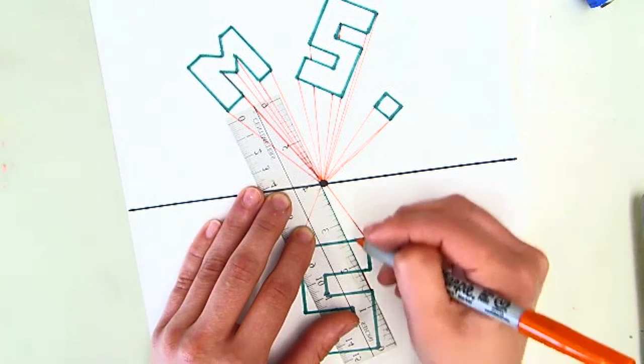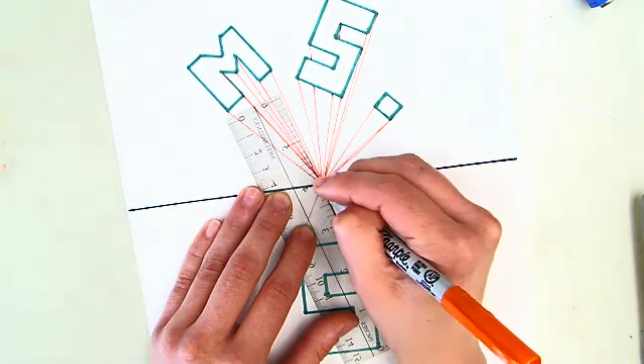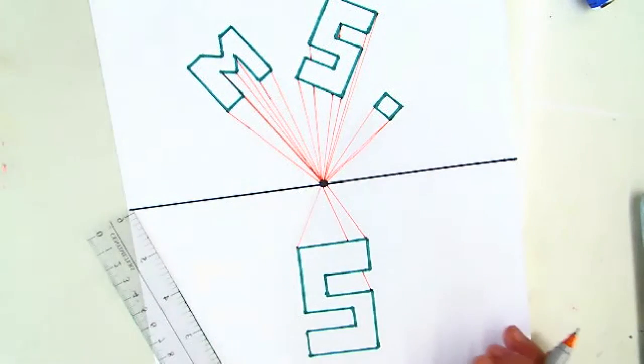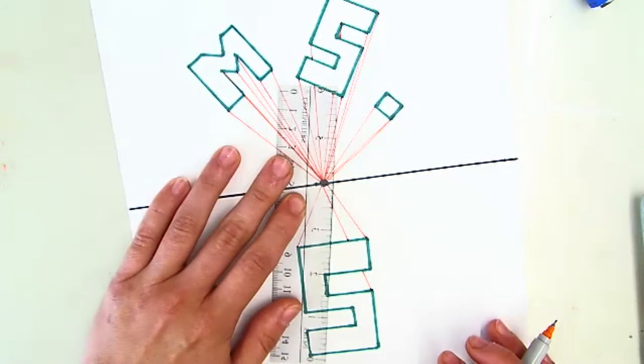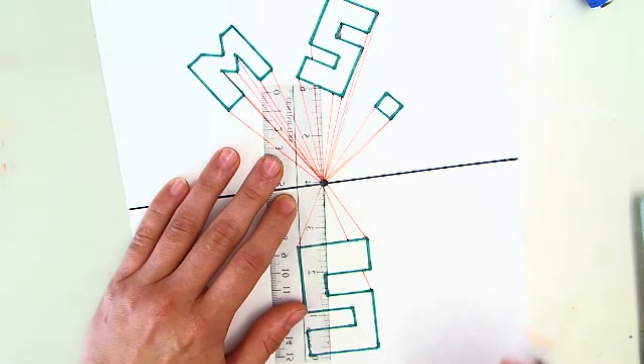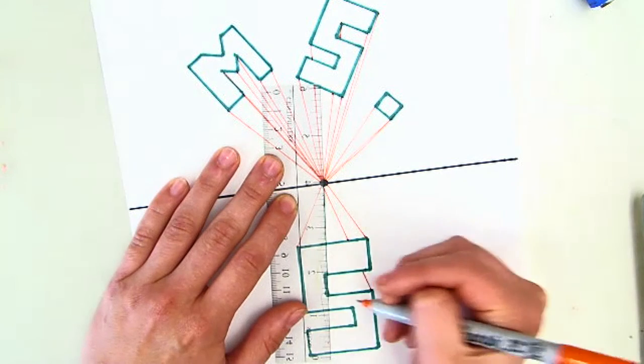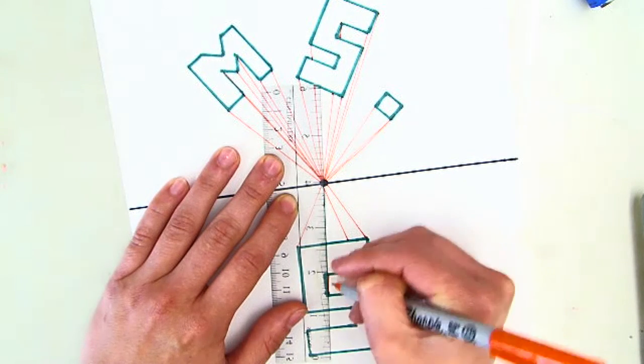I'm going to skip over the solid letter. And I wasn't quite dead center on that dot, so it's a little off. But again, we're just learning. It's fine. There's not too much I need to do on this. I'll do a little bit.